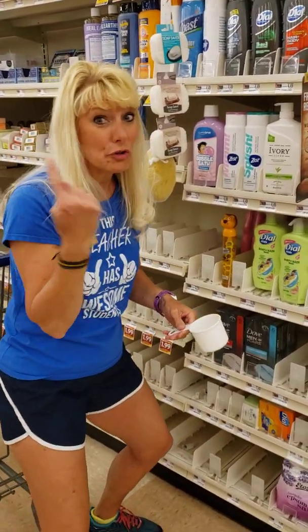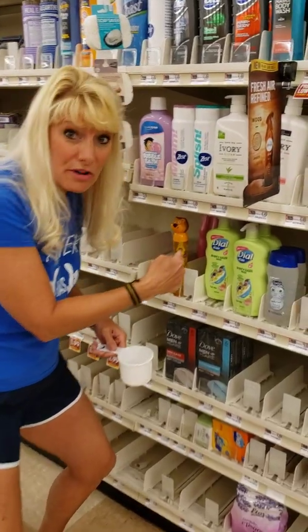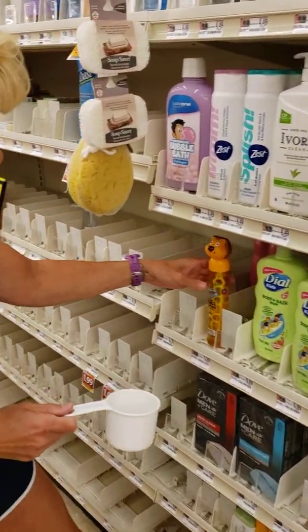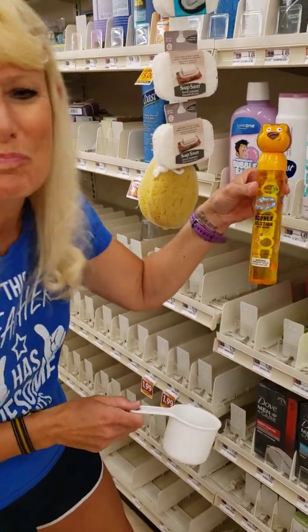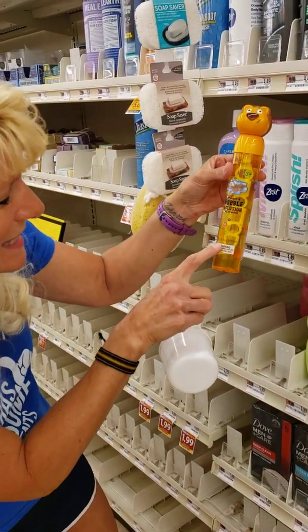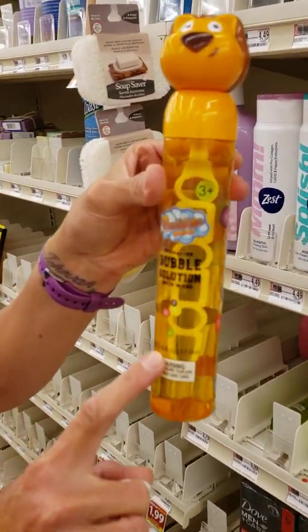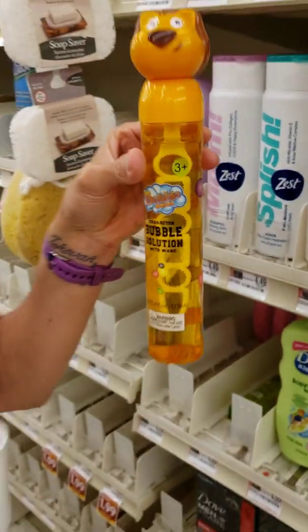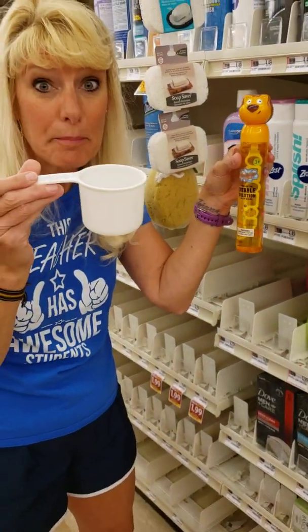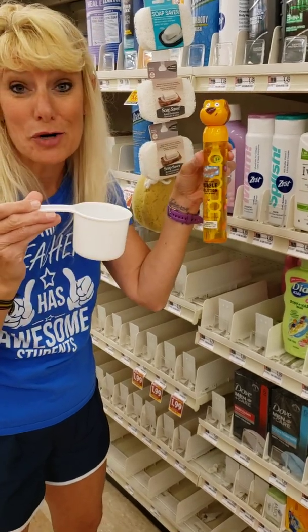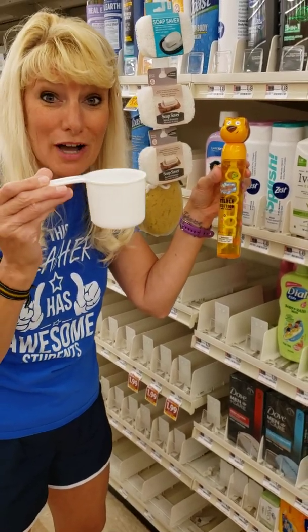Okay, I'm moving through the grocery store and I found some more things we want to take a look at. All right, first thing I found was this bubble solution. And notice this says that it's 6 fluid ounces. So guess what, guys? That means there's not even a cup of liquid inside here because 8 ounces equals a cup.